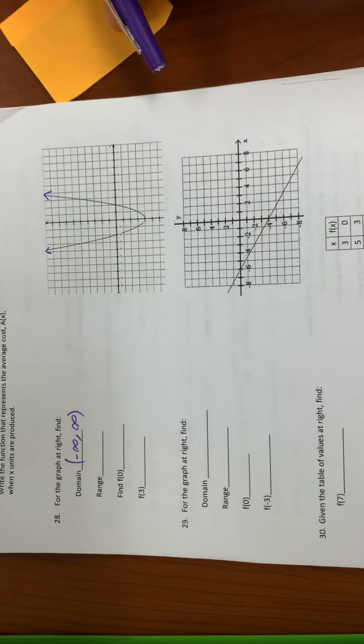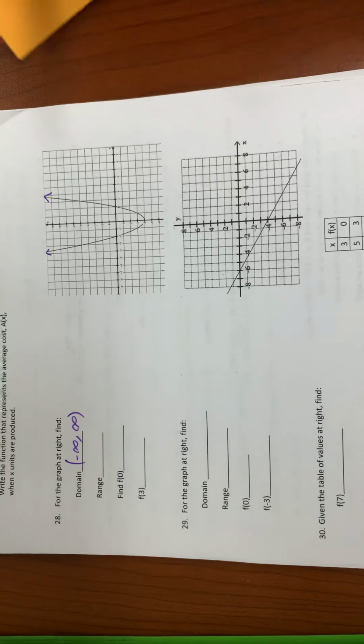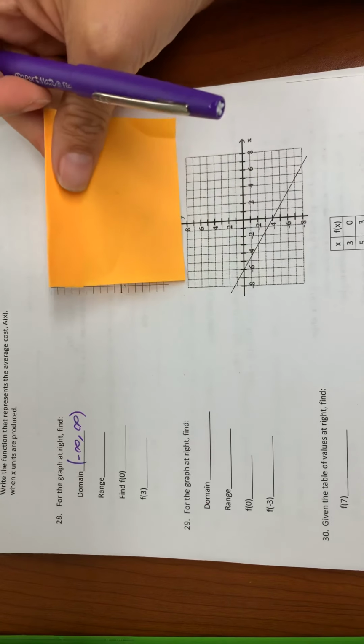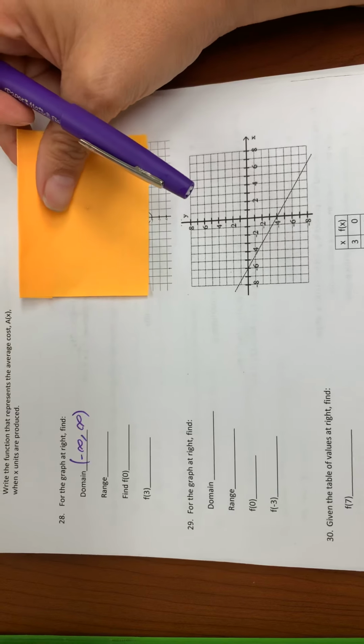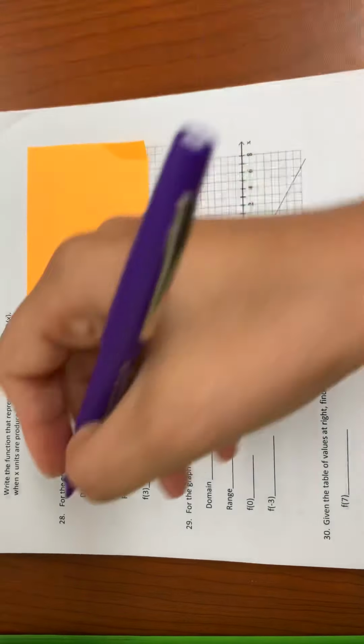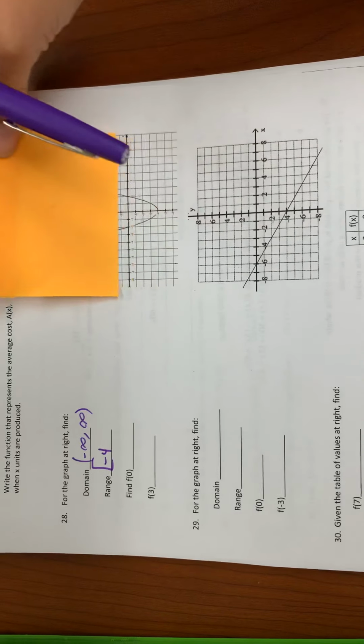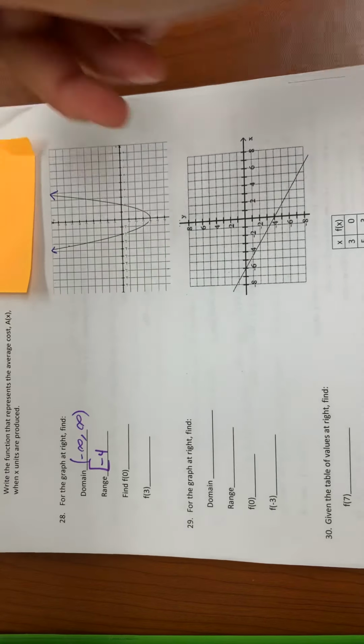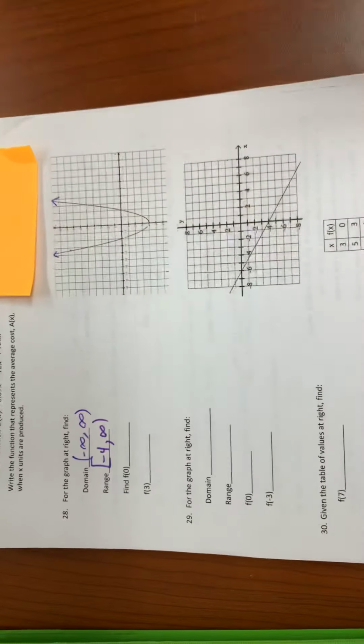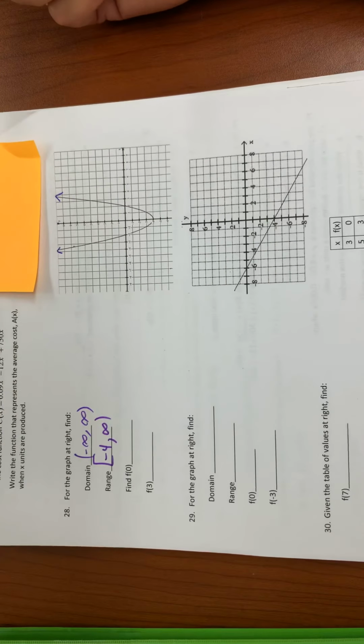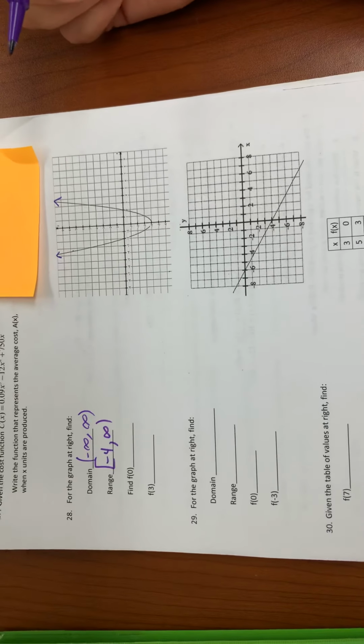Range is read from bottom to top, or small to large, on the y-axis. The range are the y values. So here we come along. The first y value that we encounter is -4. We can put a bracket because it's exactly that value. The last thing we hit is the arrows, which implies it goes up to infinity. So our range is -4 to positive infinity. Those are the y values that this graph will touch.